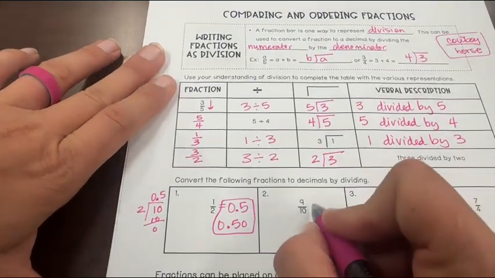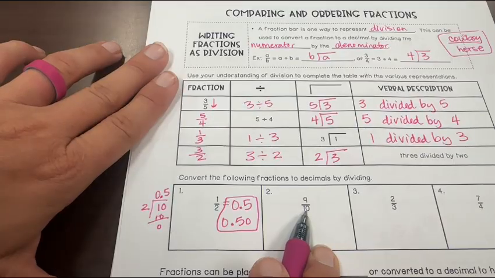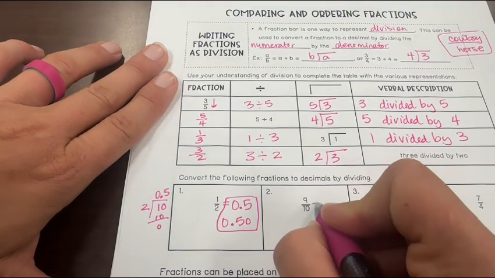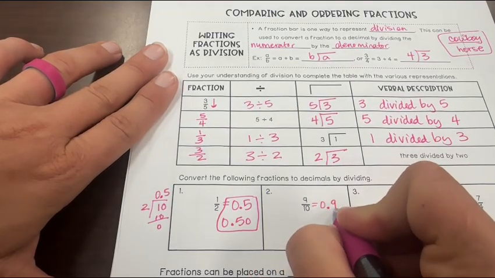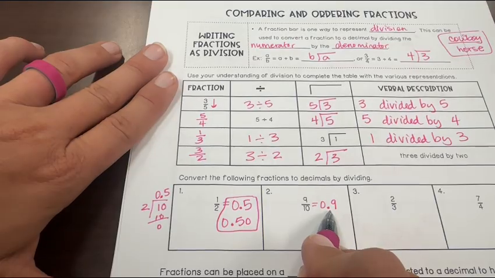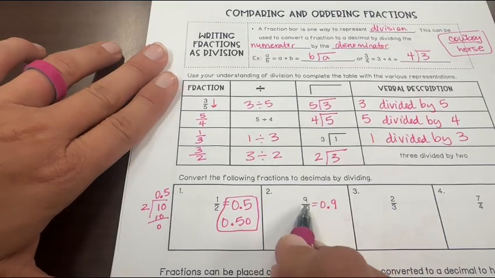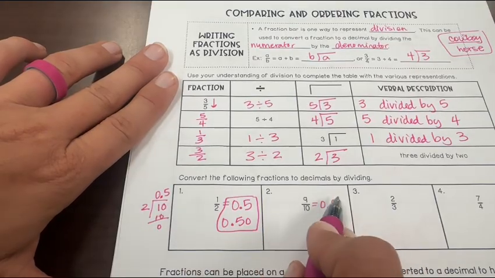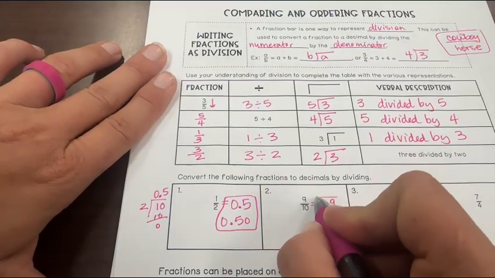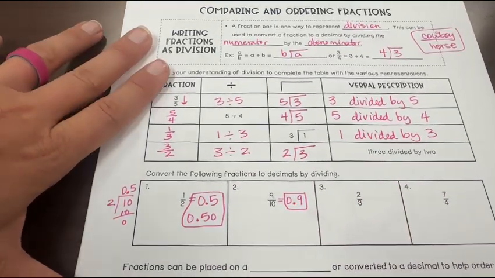So 9/10, if there is ever a 10 or 100 right here, you could always just write tenths or hundredths. Again, you can do your cowboy horse division, but when it has tenths or hundredths, you go ahead and just write it down.